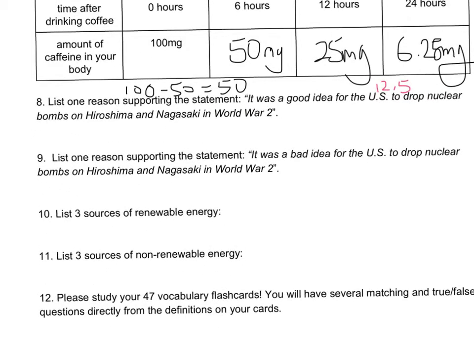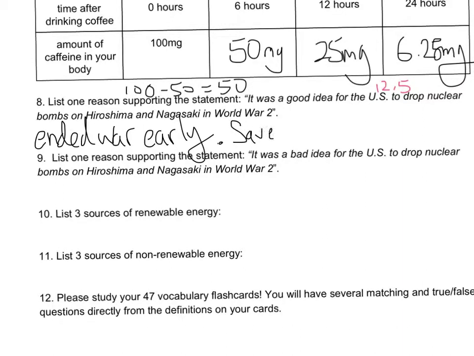8. List one reason supporting the statement, it was a good idea for the U.S. to drop nuclear bombs on Hiroshima and Nagasaki in World War II. So we went through those guided notes, and I think the strongest reason we came up with was that it ended the war early. So you could say something like, ended war early, and this was the war with Japan. The war with Germany was already over. It also almost definitely saved the lives of U.S. soldiers. So American or U.S. lives.